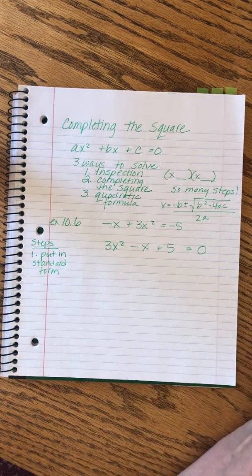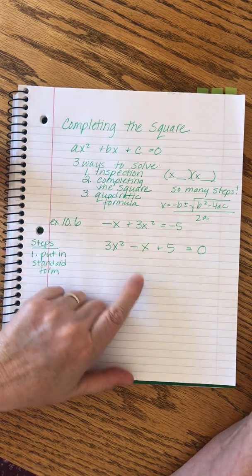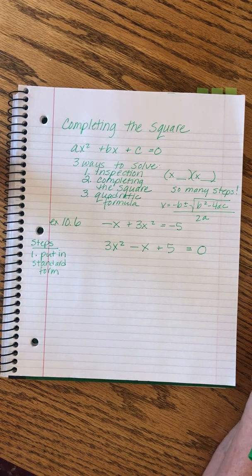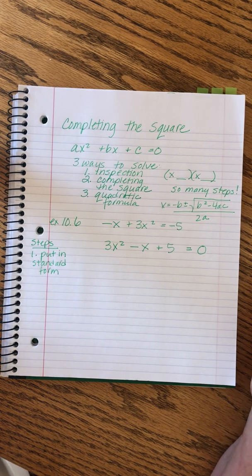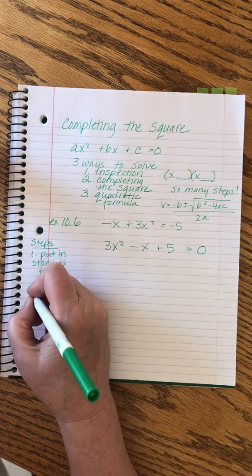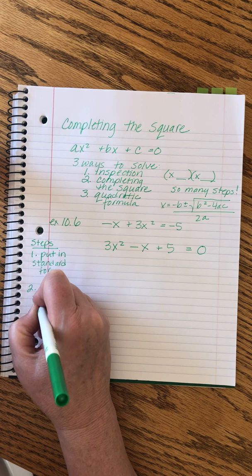And we set it equal to 0. Just like this. This is standard form. Okay, make sure you have this in your notes, and make sure you're copying these steps down. Of course, you're writing down everything I say. I know that. But make sure that you keep this close to the surface because it is a lot to remember.